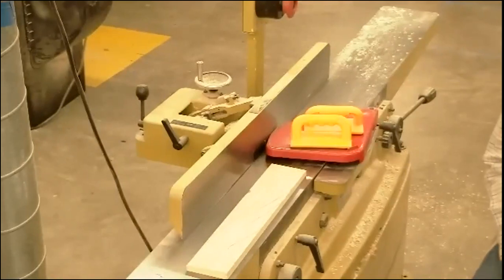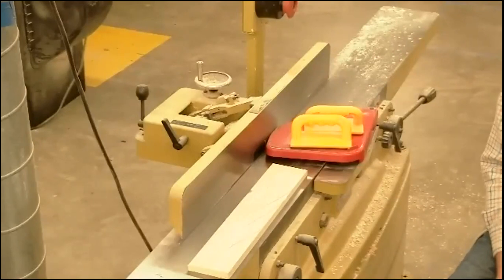Okay. All right. So that's the basics on getting a board ready for the planer. Now, once you've thicknessed your board, you will come back here.